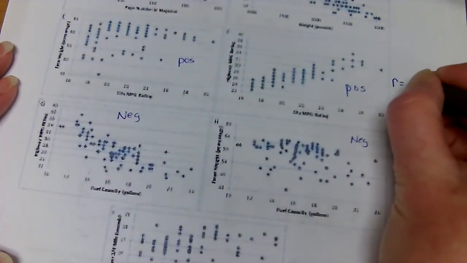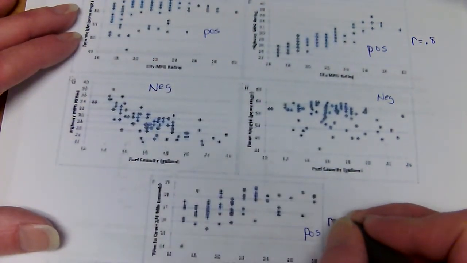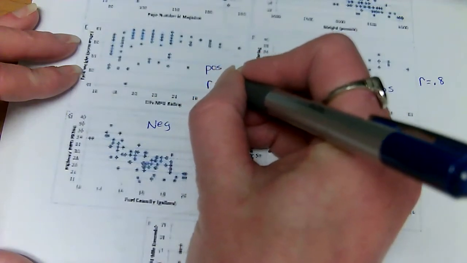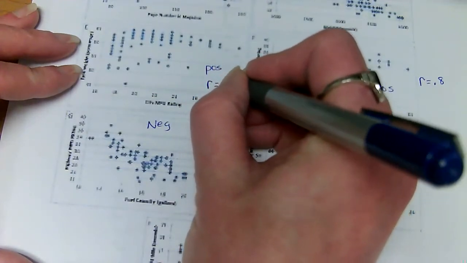Out of these, I would consider this one to be more positive. Maybe this is an r equals 0.8. It's still a strong positive. These two I would consider weak positives. Which one is stronger out of these two? Well, I'd assume this one. I might go with an r equals maybe 0.6 on this. And this one may be a 0.4. It's kind of a weak relationship.